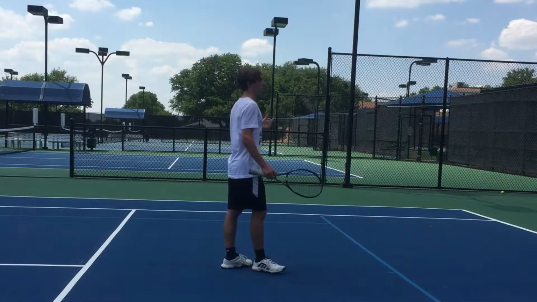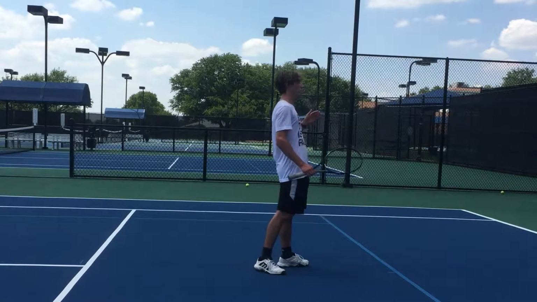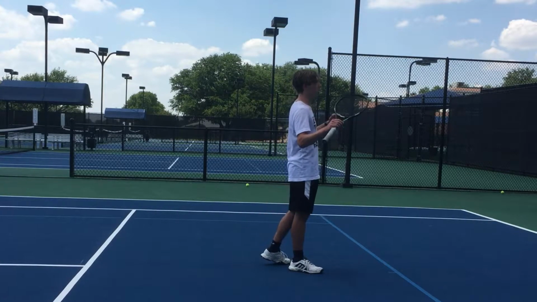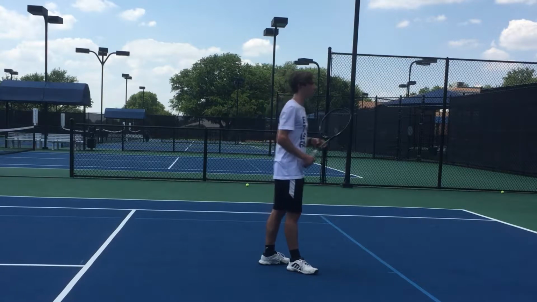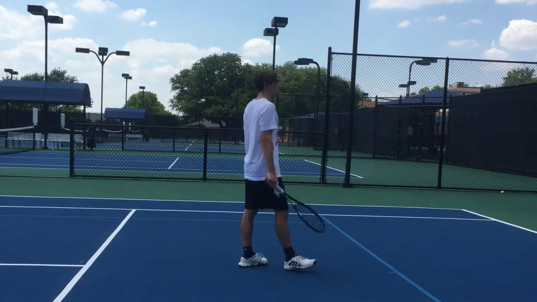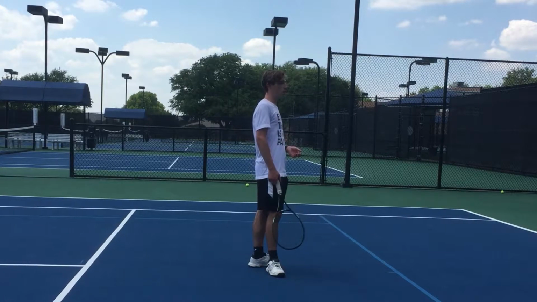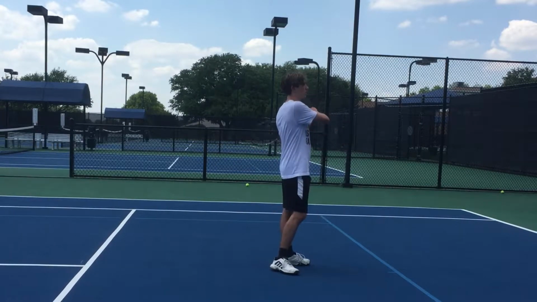Now, something that I didn't touch on really yet was the rally ball standard of margin, which is about 3 to 5 feet over the net. This is the typical shot that you'll be making back and forth, the shot that most of the pros are hitting most of the time, the shot that you're really going to be safest hitting in a normal rally setting.